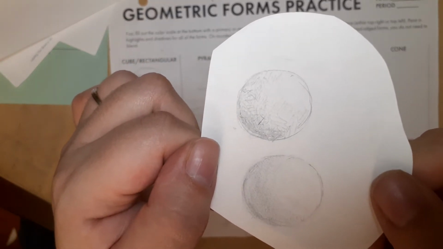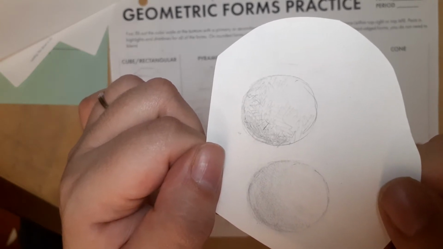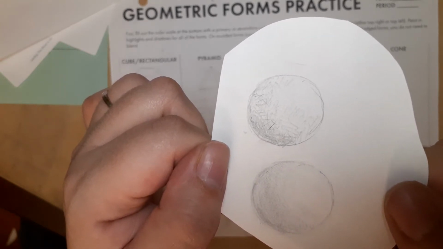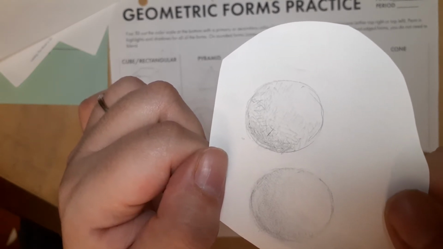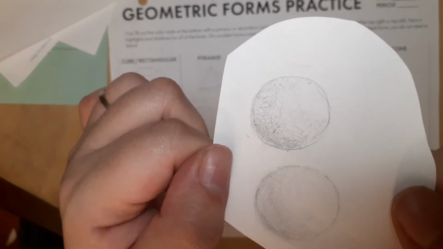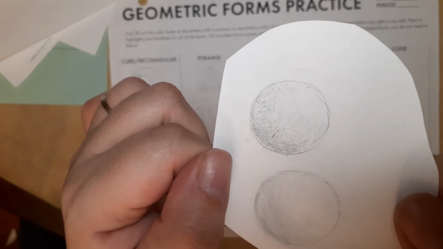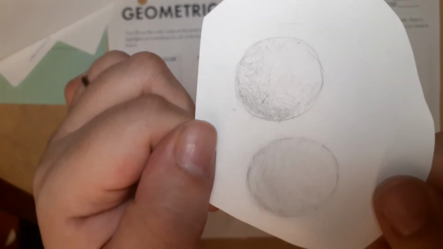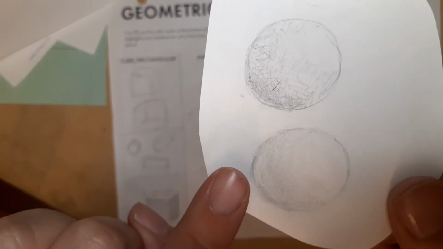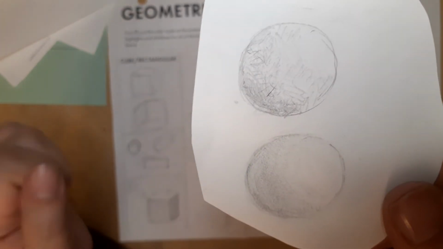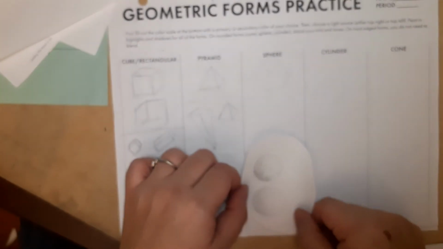Even though the gradation from dark to light is smooth, the surface texture is kind of hatchy. That can create a cool effect, but for the purposes of this exercise, I want you to go for something smoother and a little more realistic. So we'll call that done.